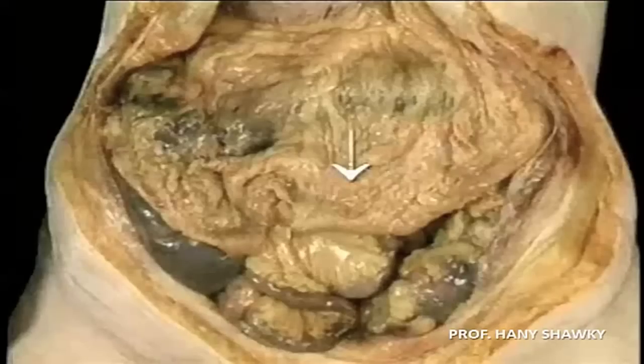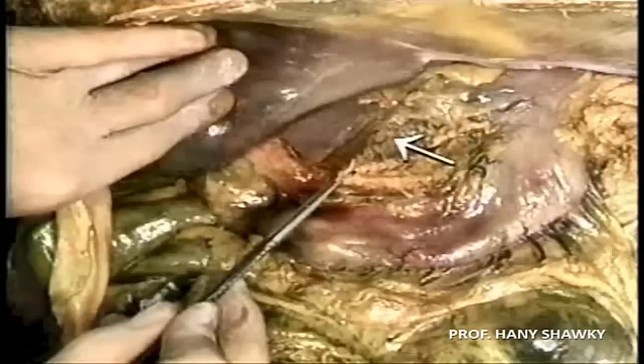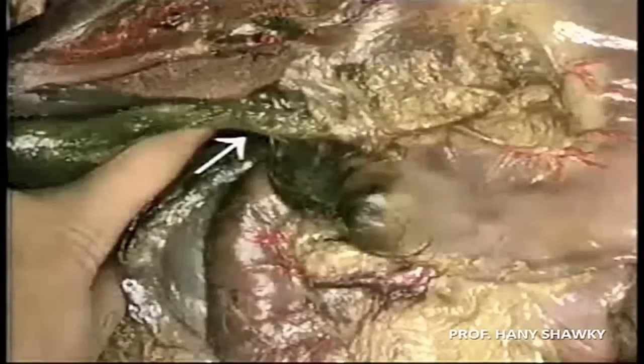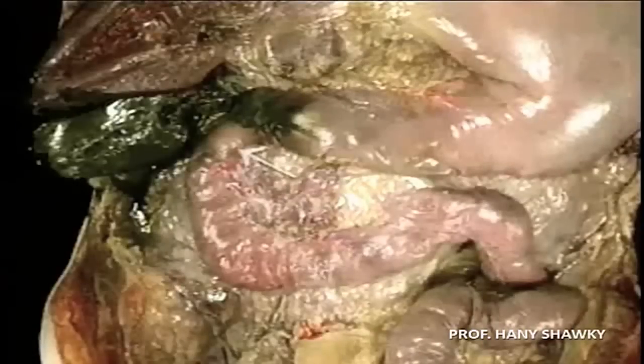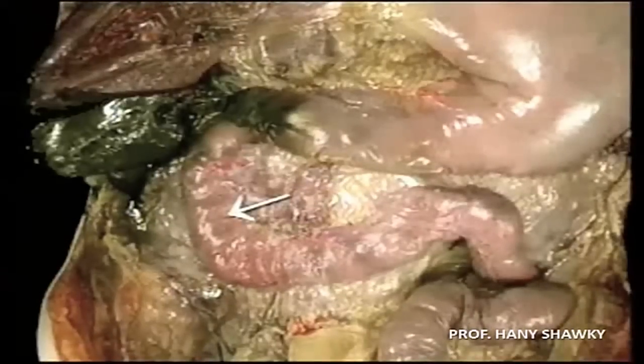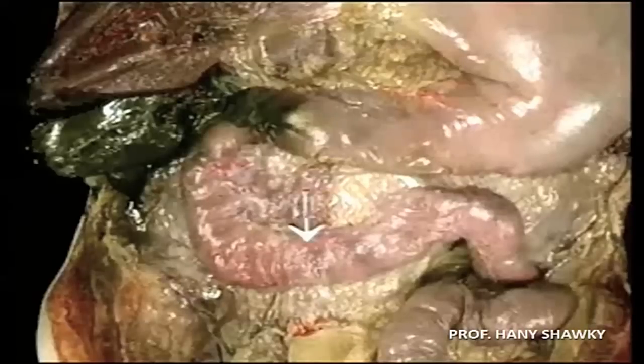This is the greater omentum and the lesser omentum between the stomach and liver. This is the opening to the lesser sac or the epiploic foramen. This is the first part of duodenum, the second part of duodenum, and the third part of duodenum.